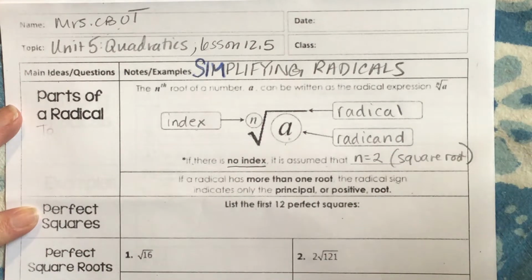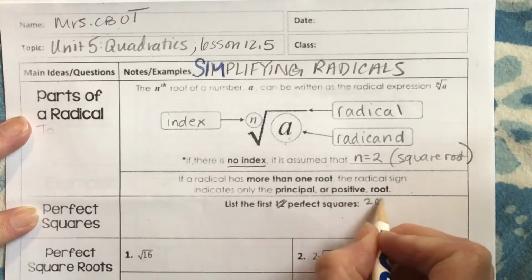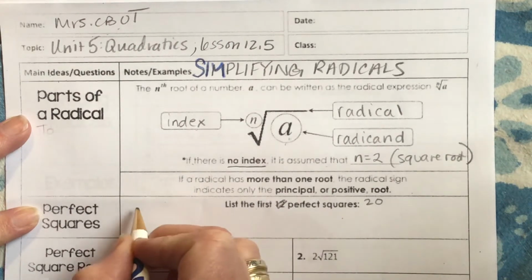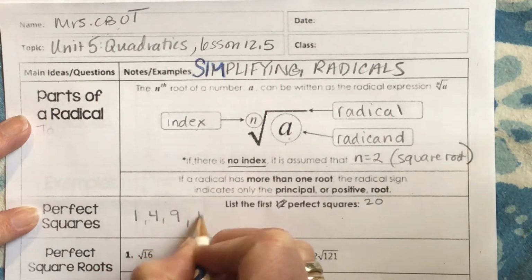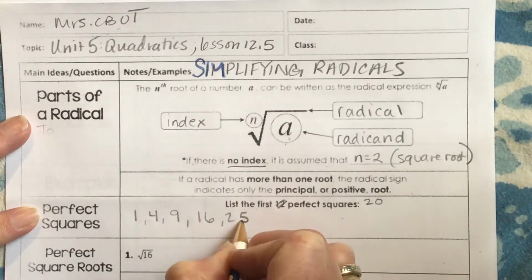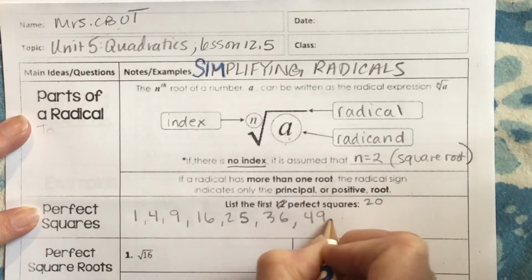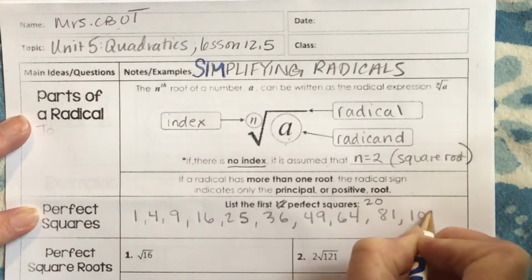Okay? Now, when we are working in the world of radicals, it's really helpful to know your perfect squares. So I'm going to list the first 20 square numbers, and you can test yourself right now. 1, 4, 9, 16, 25, 36, 49, 64, 81, 100.